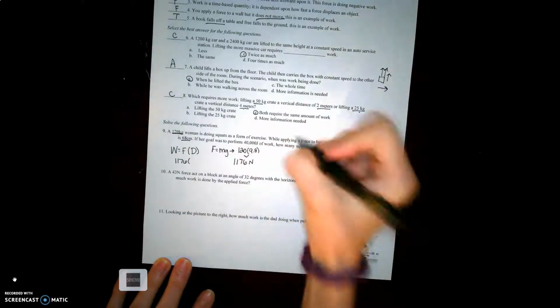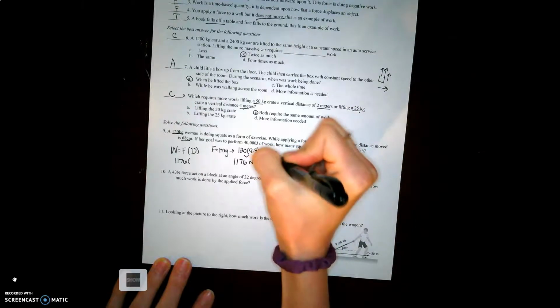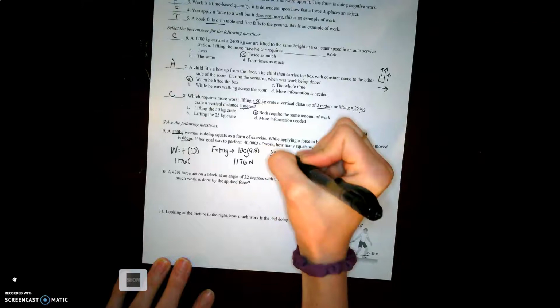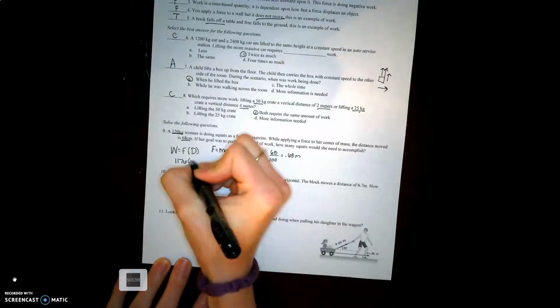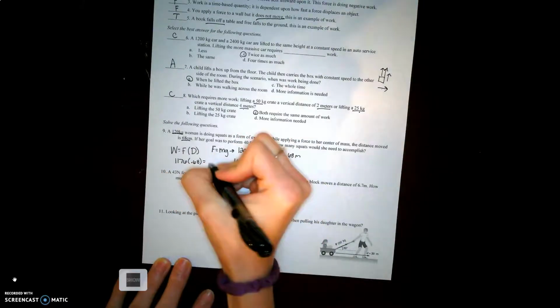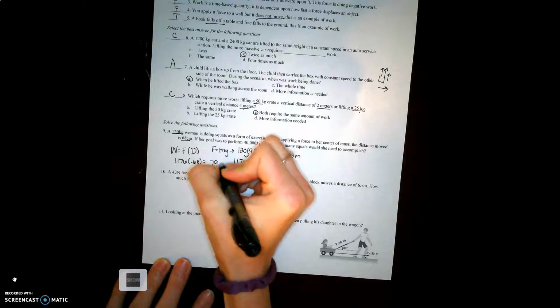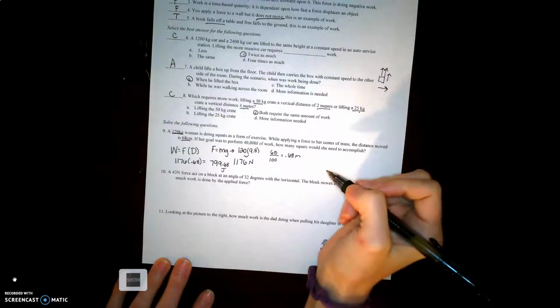We need to convert it to meters. So 68 divided by 100 will give us 0.68. Plug that into the distance. Multiply those together to get 799.68. So that is the amount of work for one of these squats.